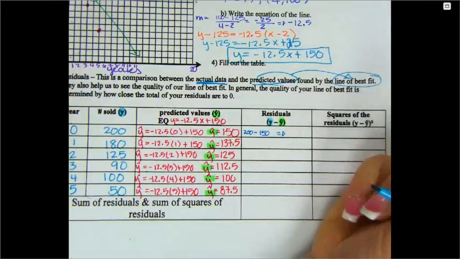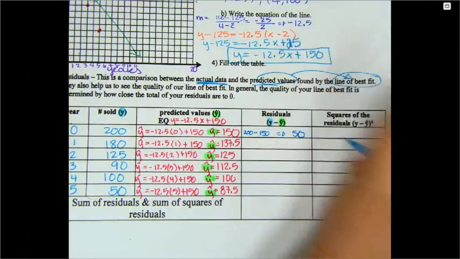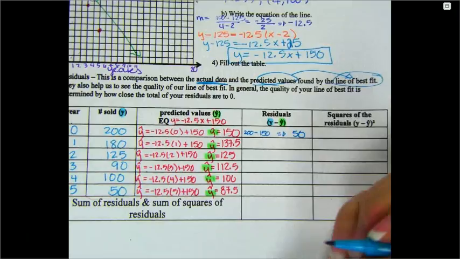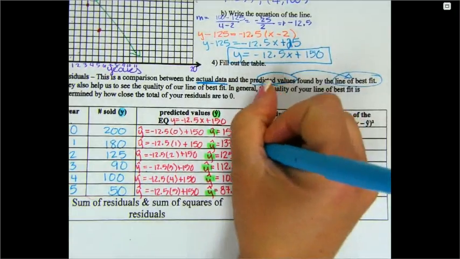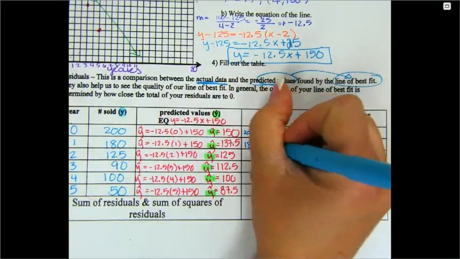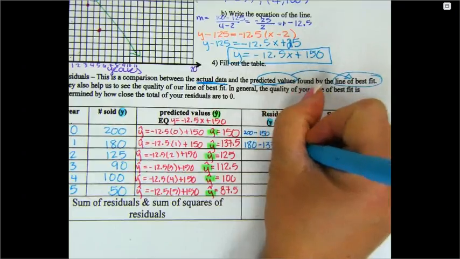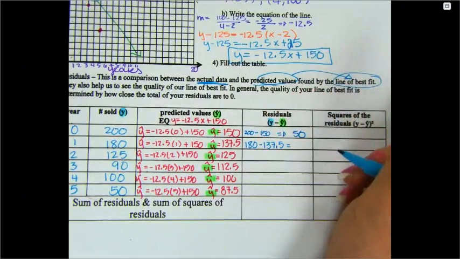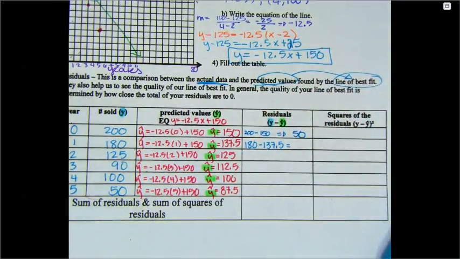Do I have to show? Oh, 50. You have to show me what you subtract, so yes. Then the next one's going to say what? 180 minus 137.5. Good. Equals, I don't know, use calculator. 62.5? I don't know, check. You sure it's 62?